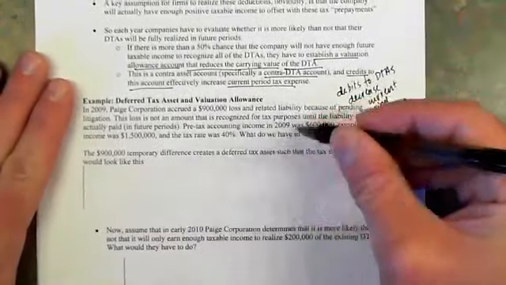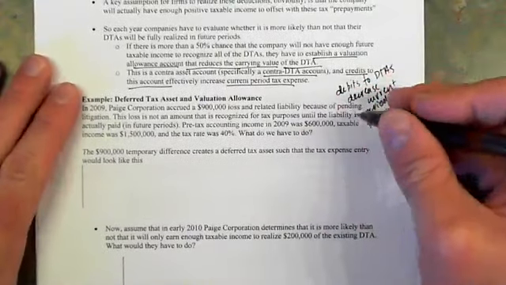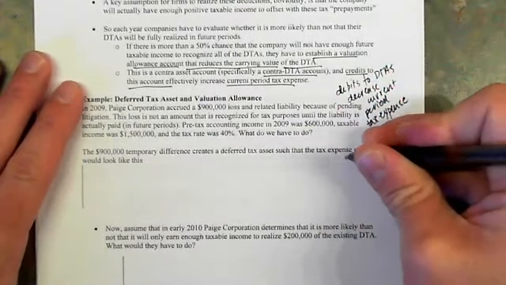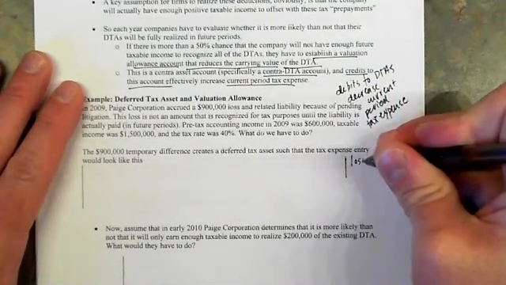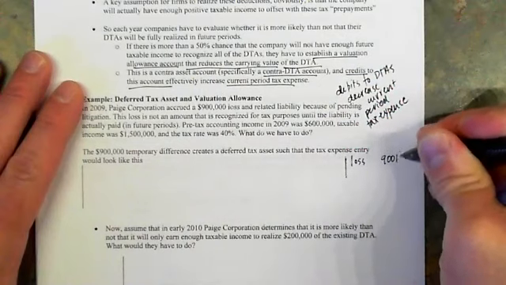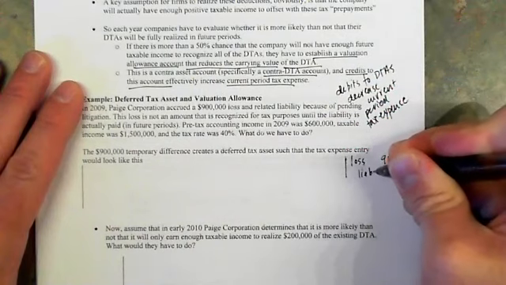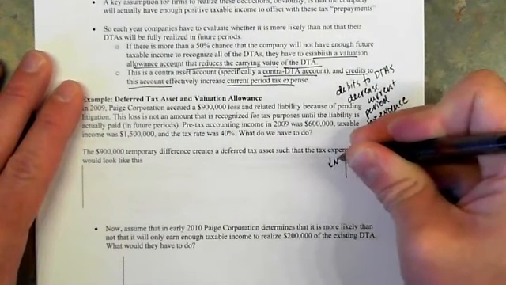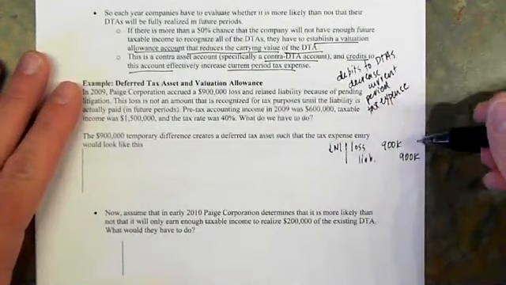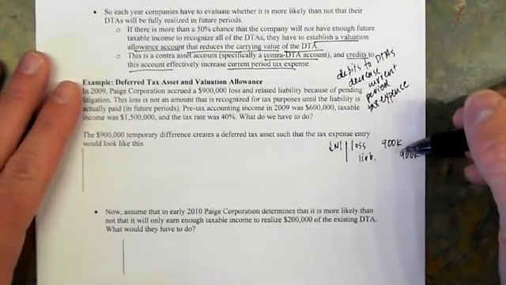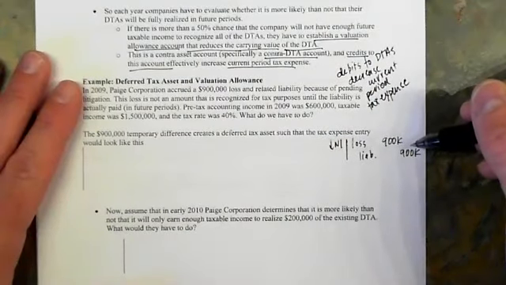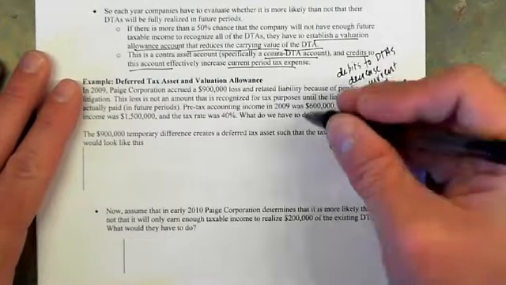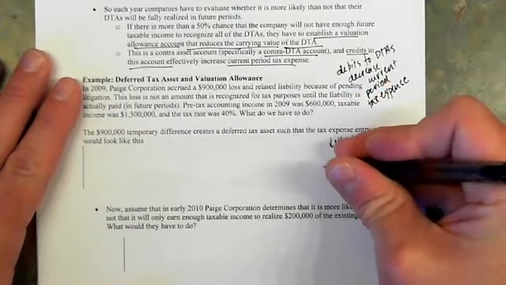So how did I get those numbers, right? Well, if I have a loss and liability, so this is from a contingency of some sort, that is going to affect my book income. The loss drives my net income down. And I said it's not actually tax reducing until I pay it in a future period. Well, pre-tax accounting income is $600,000.